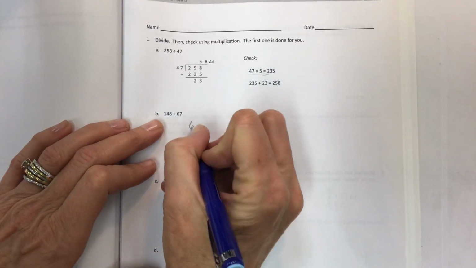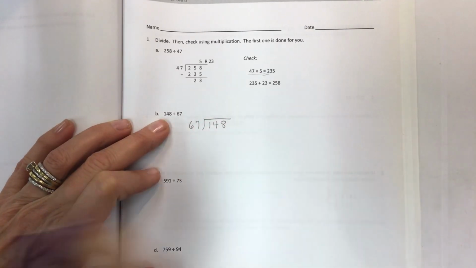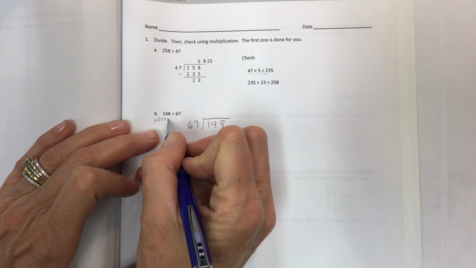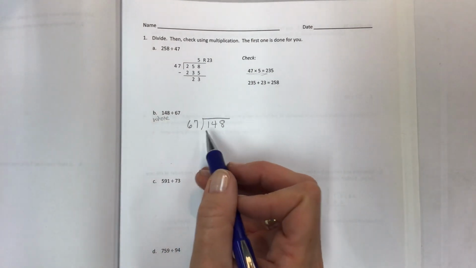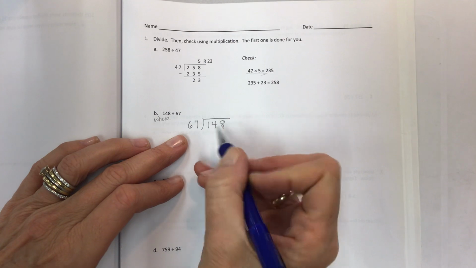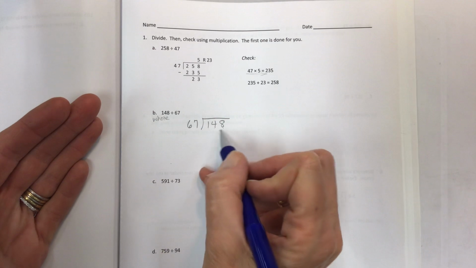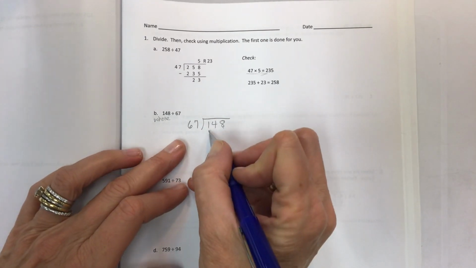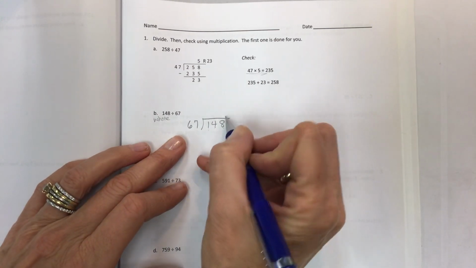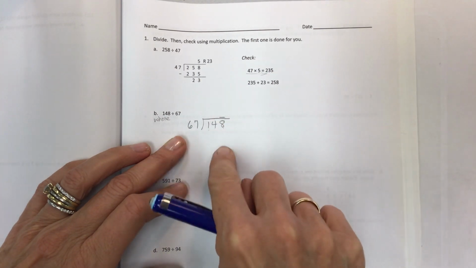So let's start out with 67 on the outside and 148 on the inside. Remember, this is what's being divided. This is the whole that's being shared evenly in groups of 67. So when you look at the digits inside the bracket, we're going to be starting from this side because now we have some pretty big numbers on the inside. But can I divide 1 by 67? No. Can I divide 14 by 67? No. So I'm still going to be placing my digit in the quotient in the ones place for this problem.